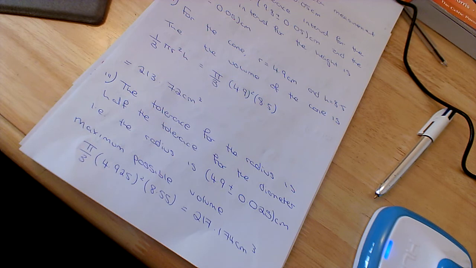This time it says, using a millimetre scale, Andrew took the height and diameter measurements of a cone as shown. Write down the tolerance interval for each measurement. We were told he's using the millimetre scale, so that means it's plus or minus 0.5 millimetres. Tolerance is always plus or minus 0.5, whatever the units are in, and we're using the millimetre scale.